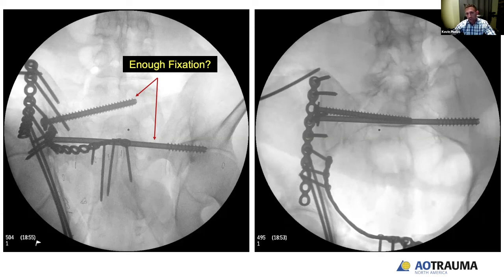I didn't personally think this was enough fixation given the amount of displacement. That's one of the things I wanted to emphasize in this talk. Historically, relying on one transiliac transsacral screw for this amount of displacement with this injury would probably have a high chance of ultimate failure.